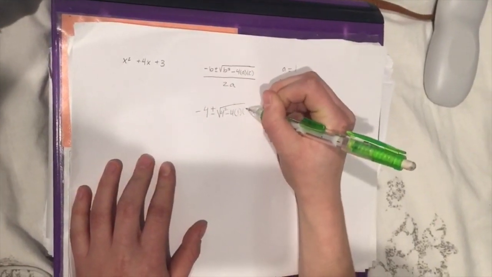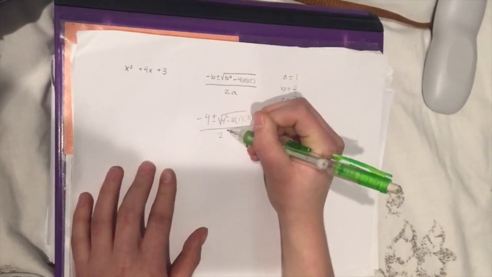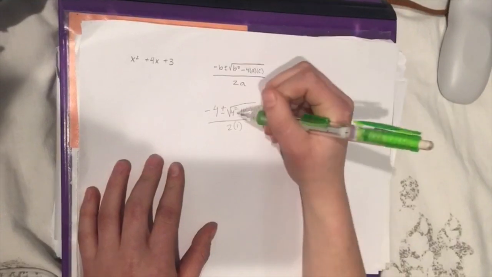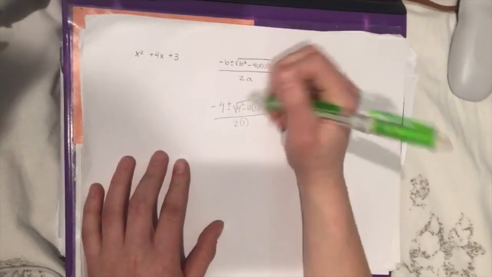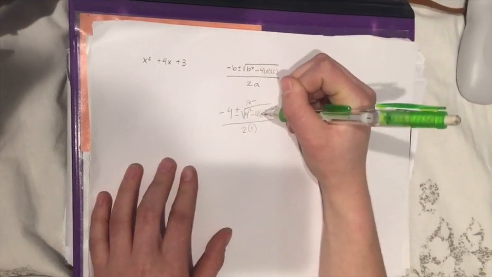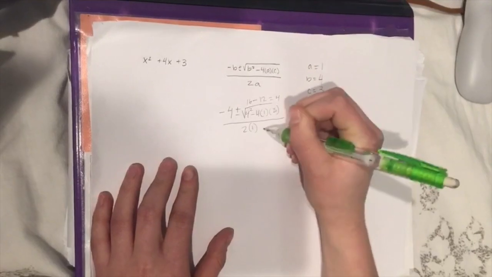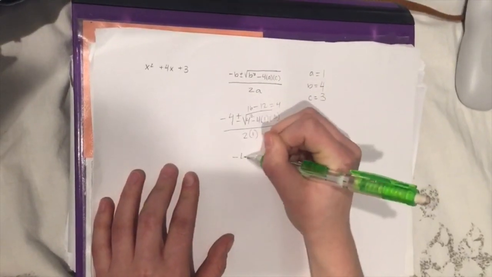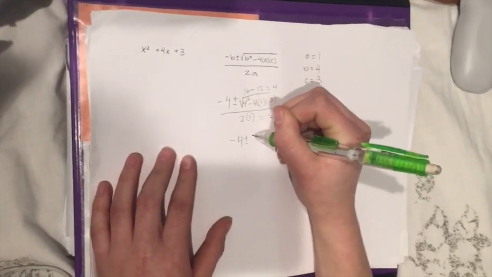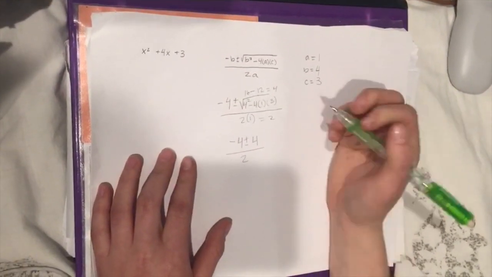So 4 squared is 16, and negative 4 times 1 is negative 4, times 3 is negative 12. So 16 minus 12 is 4. And it's going to be negative 4 plus or minus the square root of 4, over 2. And that's going to give us negative 4 plus or minus 2, over 2.